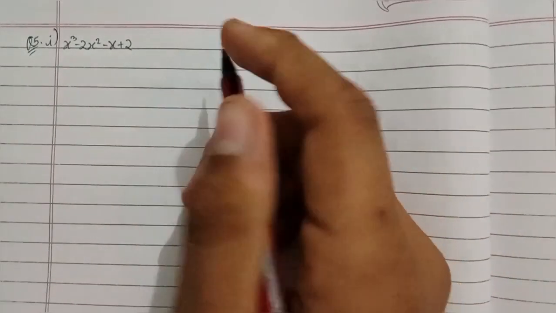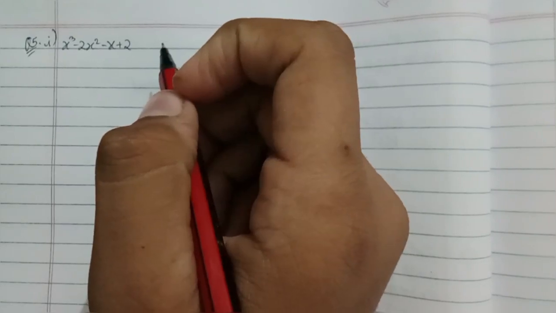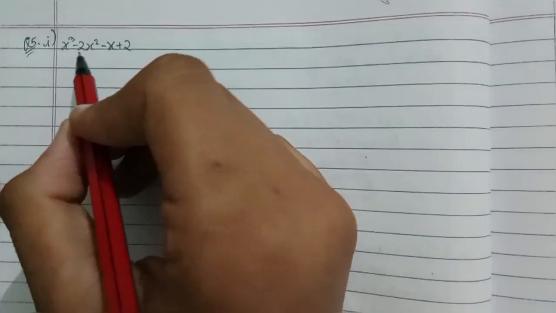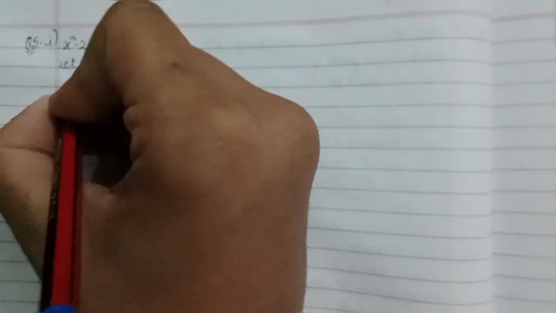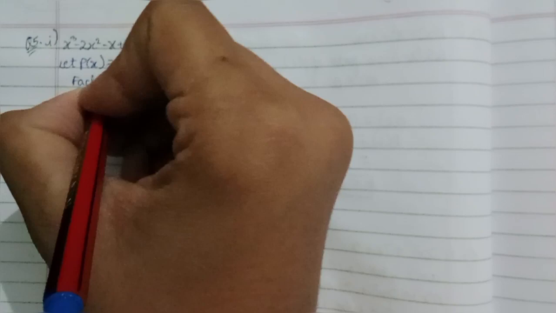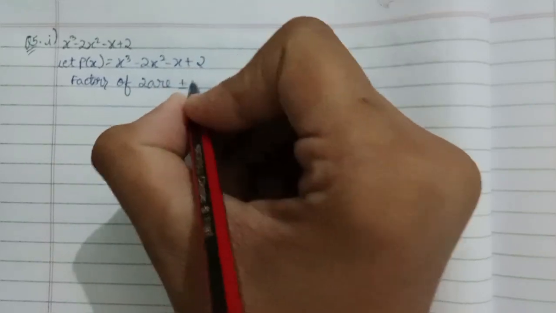Now we are going to start the last and fifth question of exercise 2.3, and the fifth question is factorize. The first part is x cube minus 2x square minus x plus 2. In the first step we will write let p of x equals x cube minus 2x square minus x plus 2. Now factors of 2 are plus minus 1, plus minus 2.